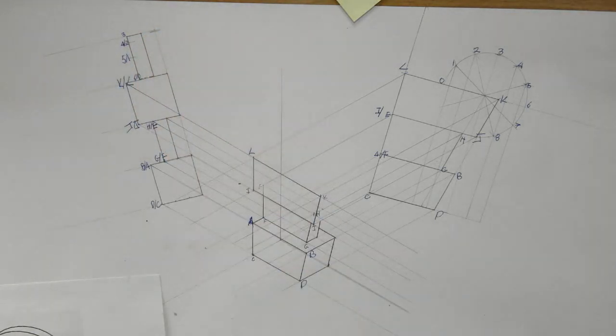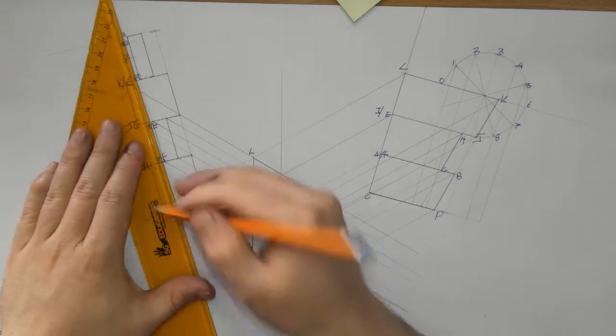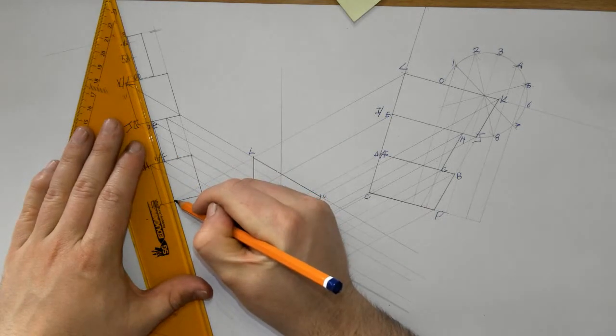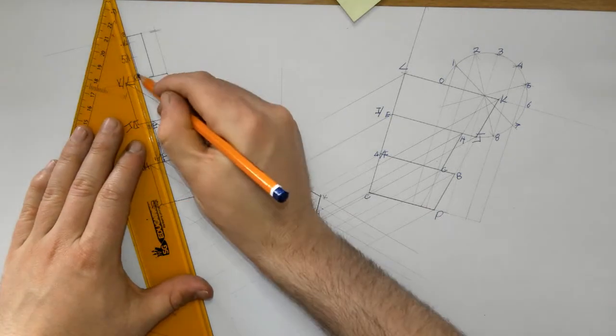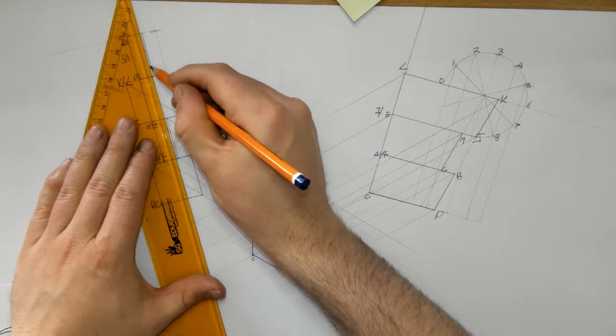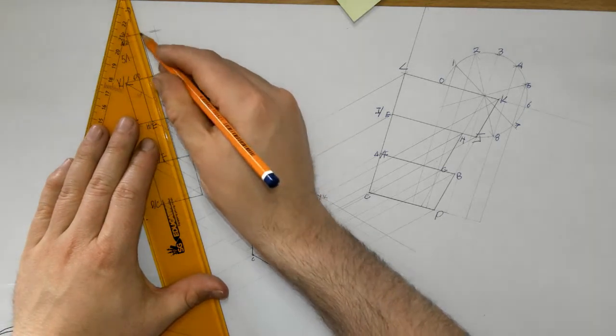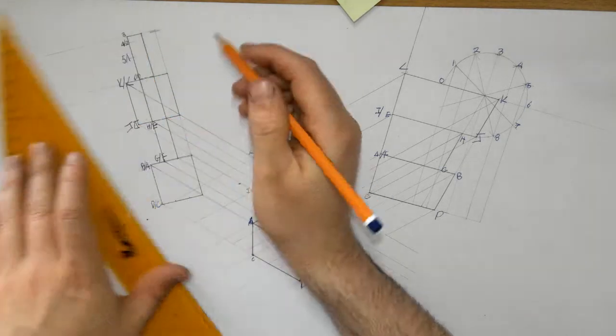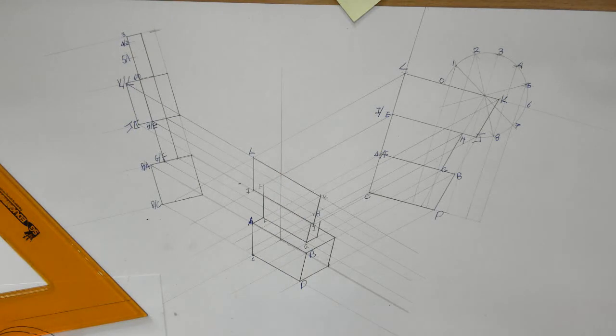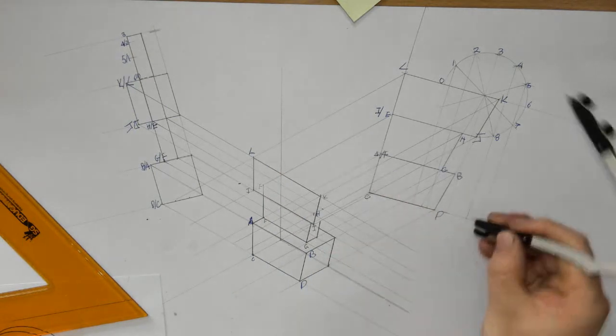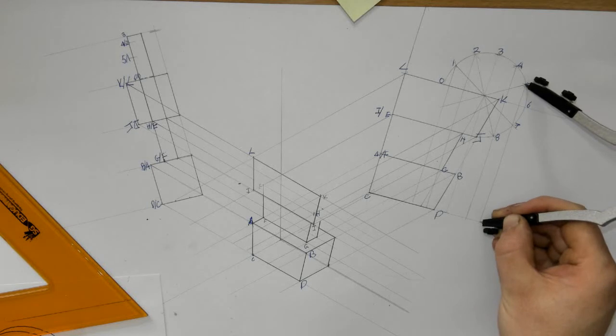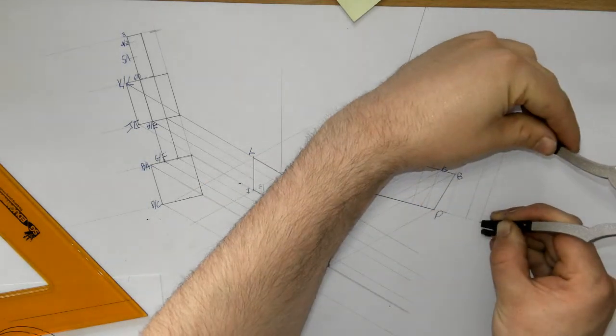I just got some more heavying in to do here for my end view. So I'm gonna heavy in there. There. Now we're at 5. Now we have 7 to do.